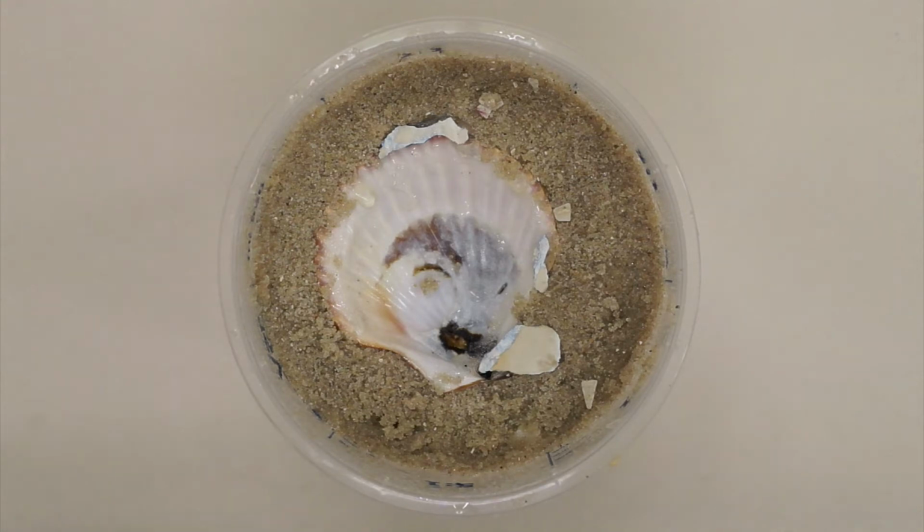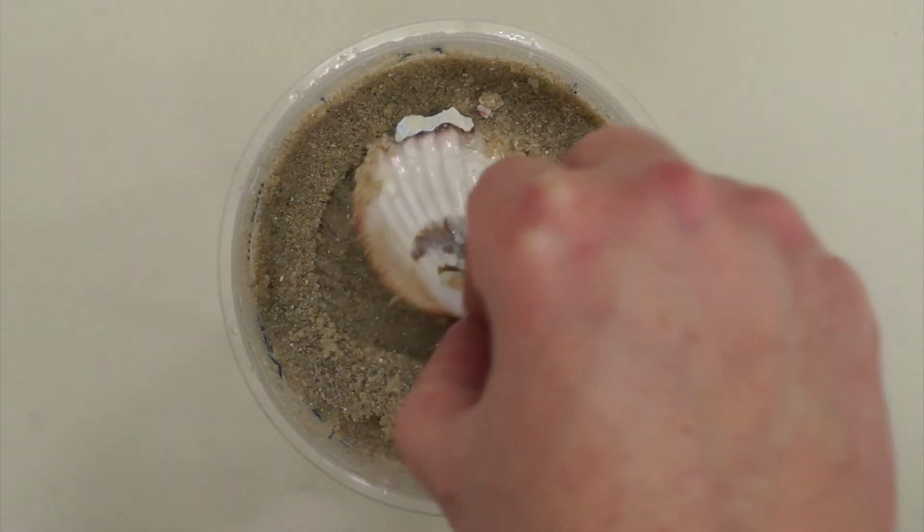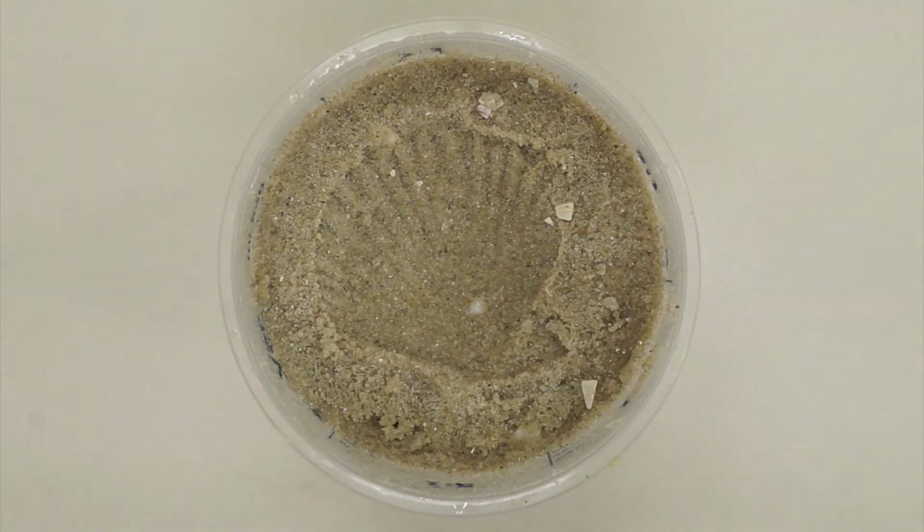So the actual shell may be replaced by calcite, or it might be silicified. Very unusually, it might be opalized, or there might be pyritization of that shell. The other thing that might happen is that that shell is actually dissolved, and that can happen very easily because this is made out of calcium carbonate. And then that will leave an impression.